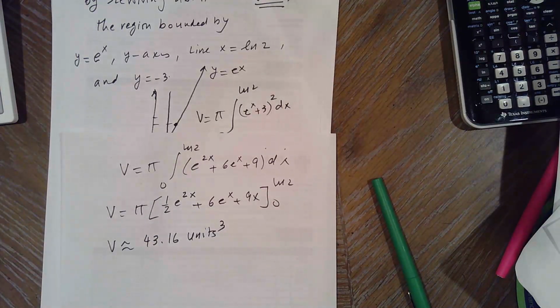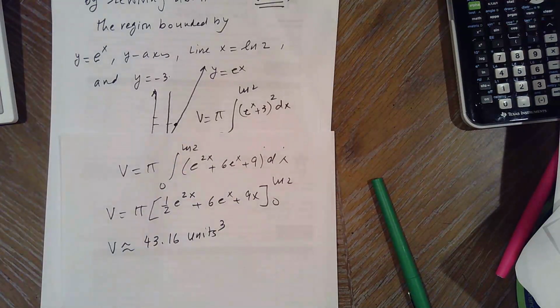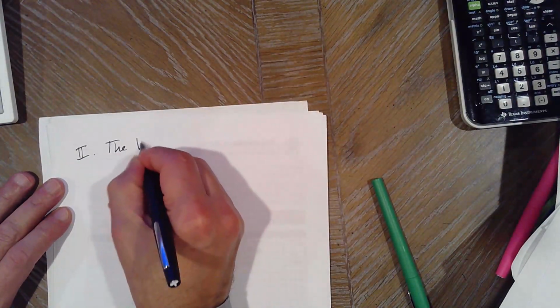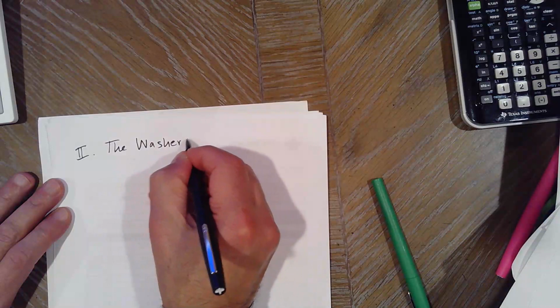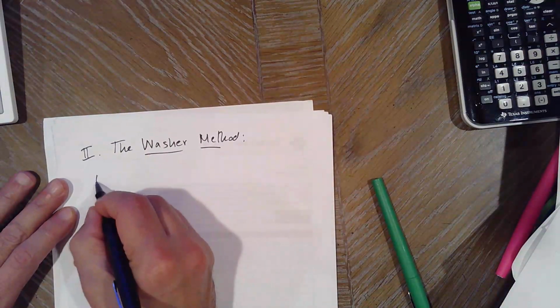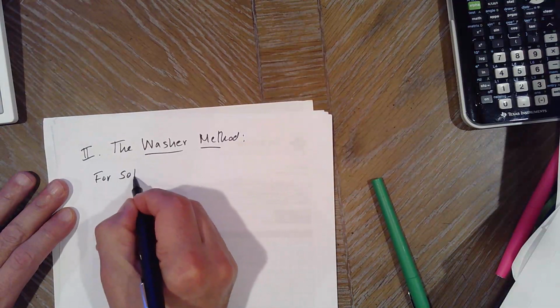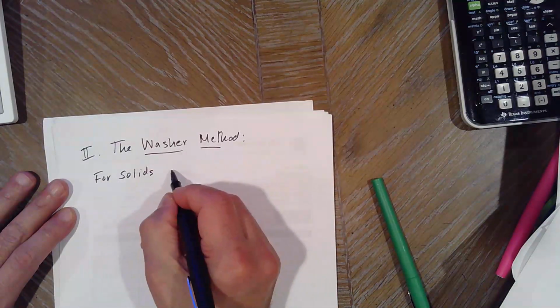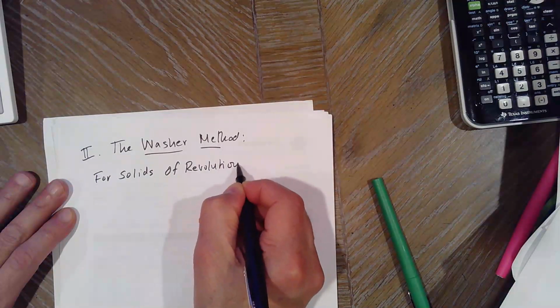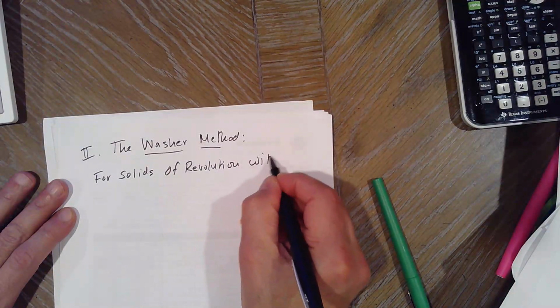Okay, so now this is the solid, the disk method is done. Let's look at the washer method. So the washer is for solids of revolution with holes.